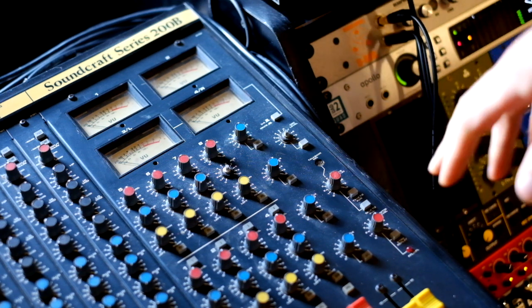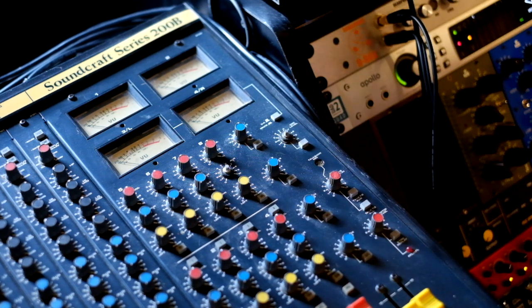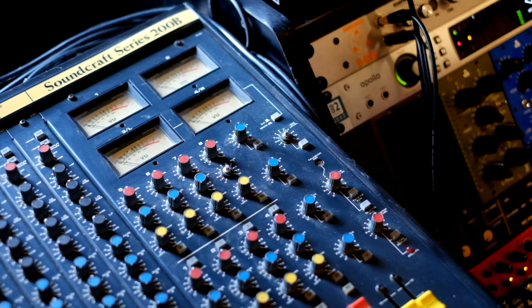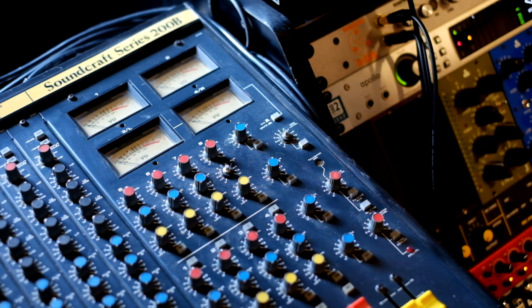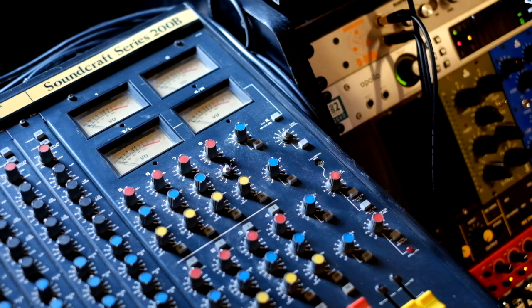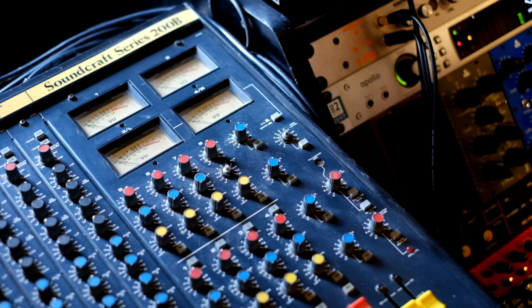What happened was it didn't go to all 8. It just went to the first 2 auxes and then the 4 buses. It probably goes to the master too, but I didn't mess with that. So I'm going to have 6 versions of the same thing from the talkback mic that I can mess around with in Pro Tools. So I'll have 6 copies of the track, which is cool. We're going to play around with that and see what we come up with.